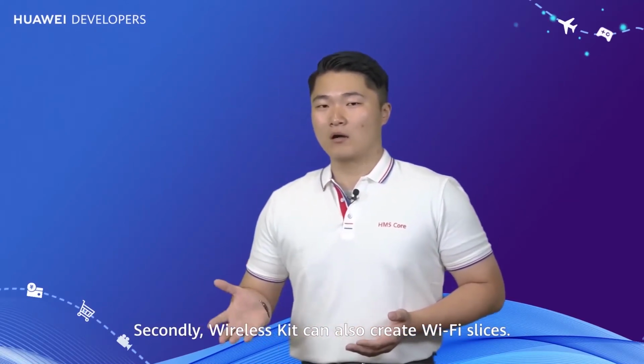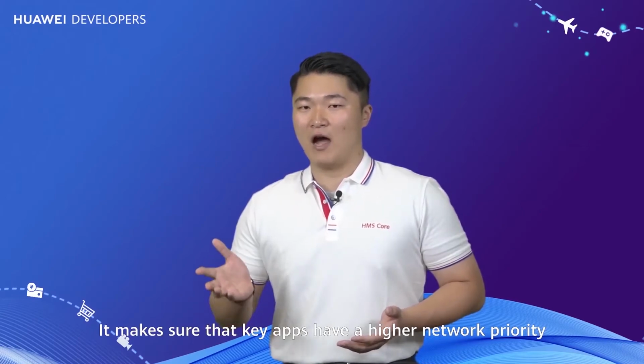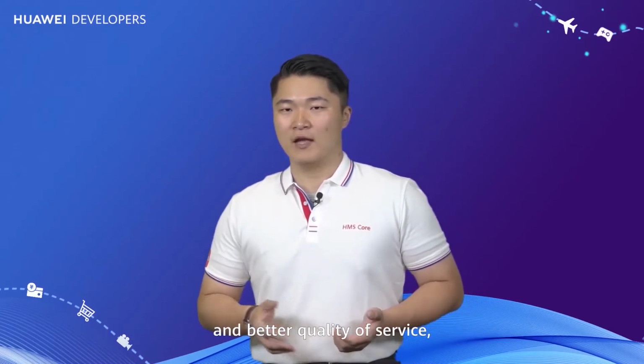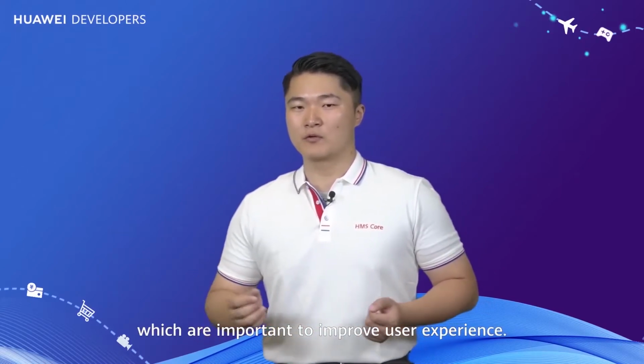Secondly, Wireless Kit can also create Wi-Fi slices. It makes sure that the key apps have a higher network priority and better quality of service, which are important to improve user experience.